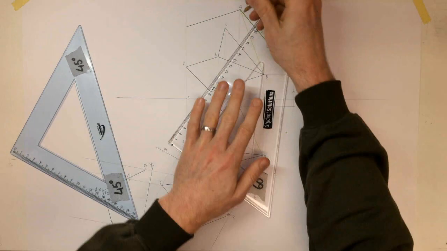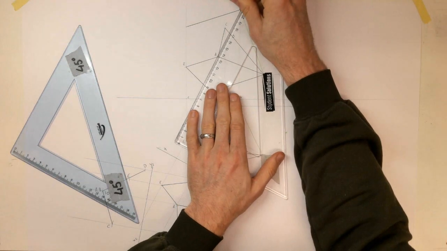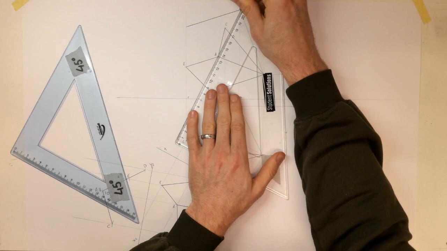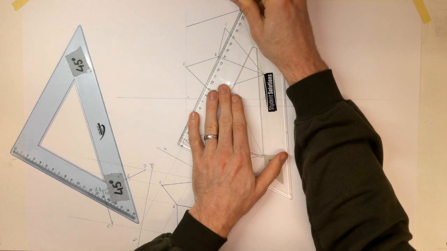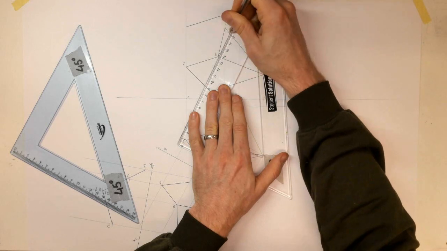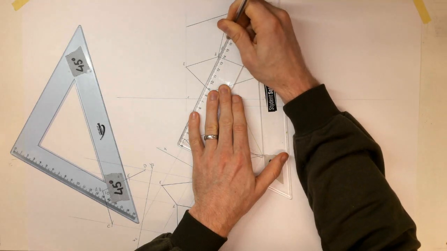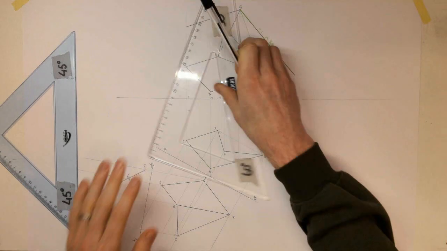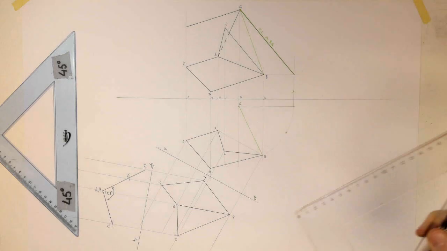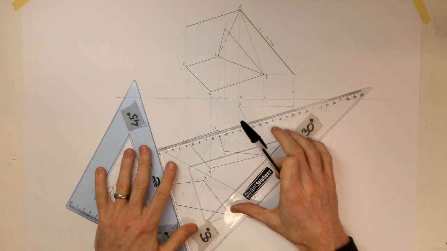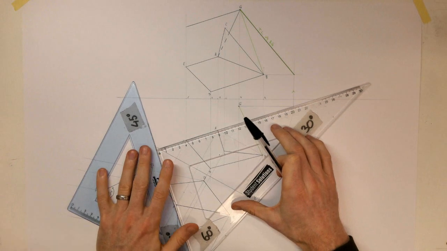I can join G back to A, and AE parallel again.